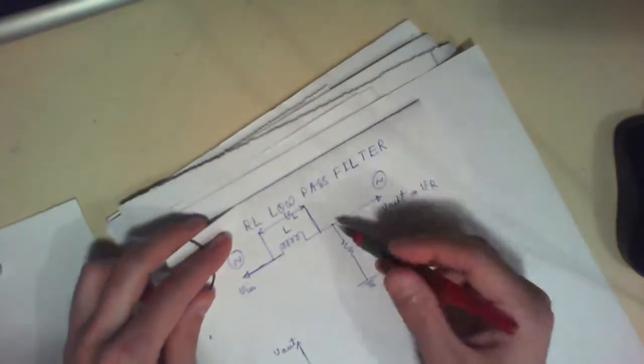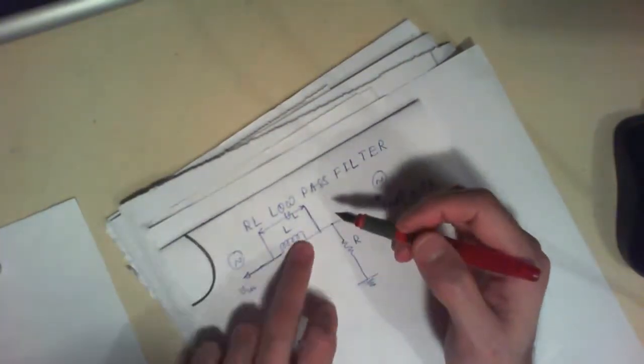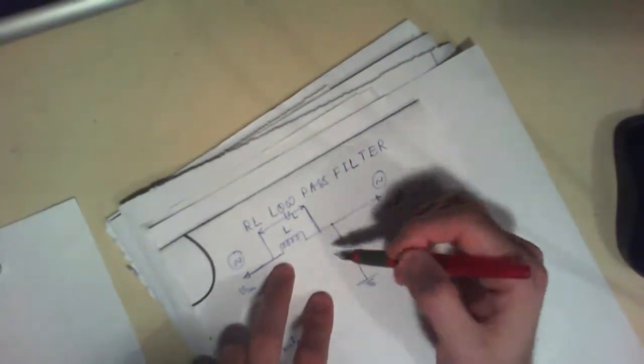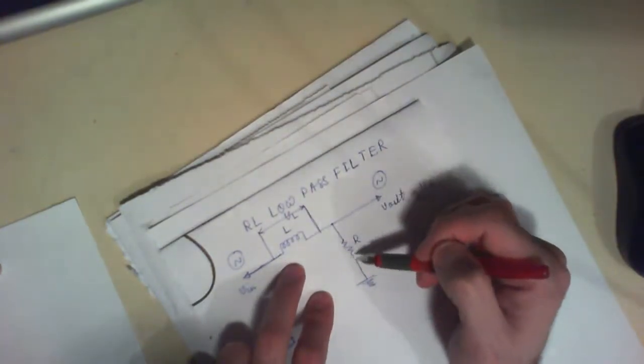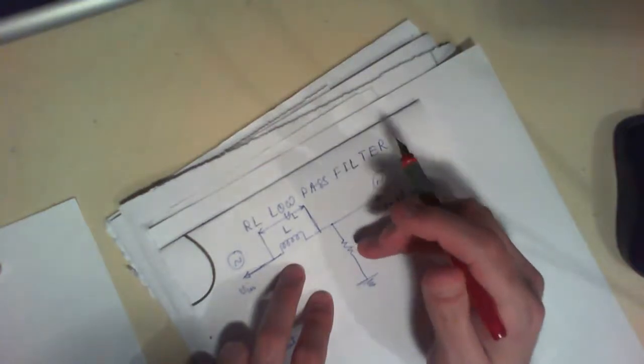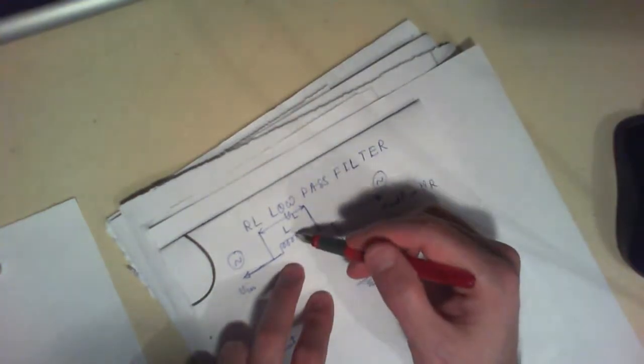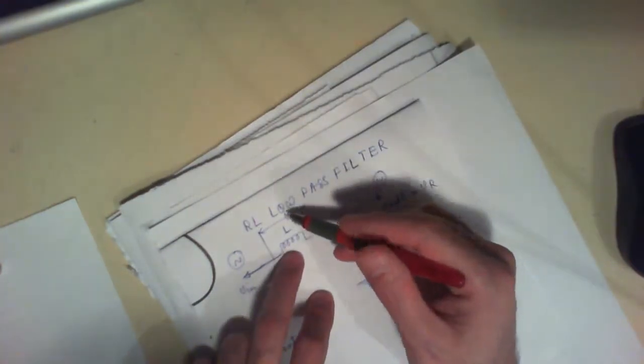But even if that's not true, there is a relationship between the voltage drop across these two, meaning that if the voltage drop across your resistor increases, the voltage drop across your inductor is going to decrease, and vice versa.